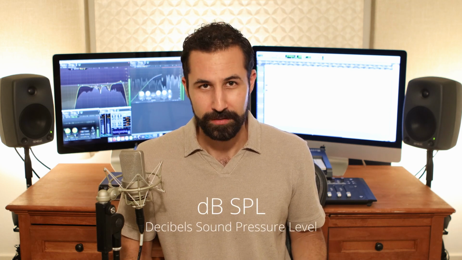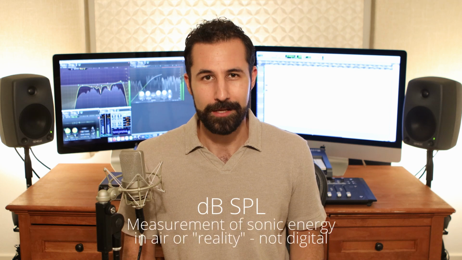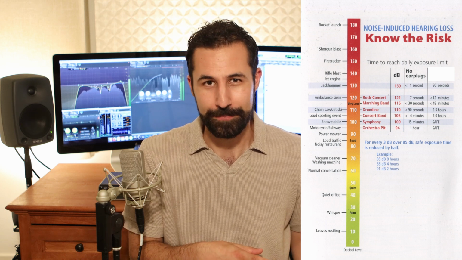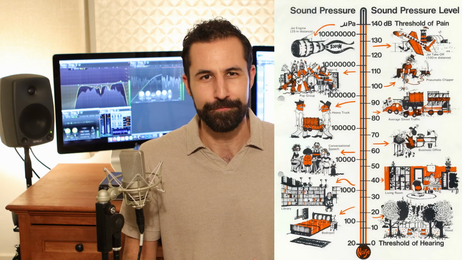dBSPL, or sound pressure level, is just a measure of how much energy a sound has while it's traveling through the air. As I'm talking at a certain level, that can be measured in decibels. There are some really cool charts floating around about how dBSPL works, showing when the human eardrum bursts because something is too loud, or how loud a jet fighter is when you're standing 5 feet away from it.